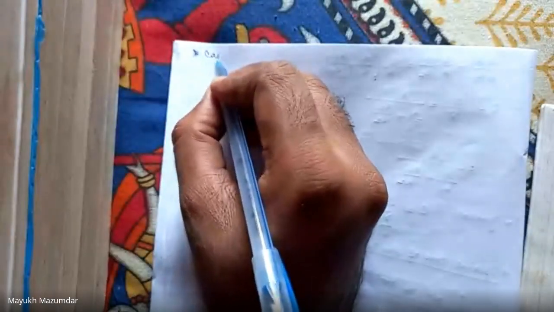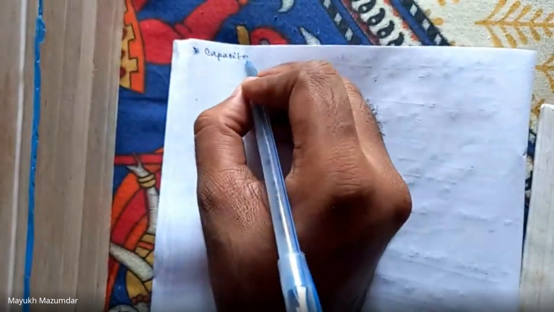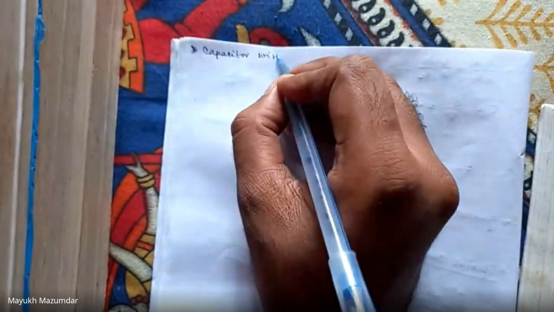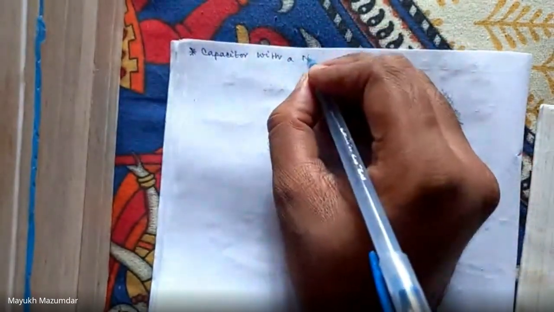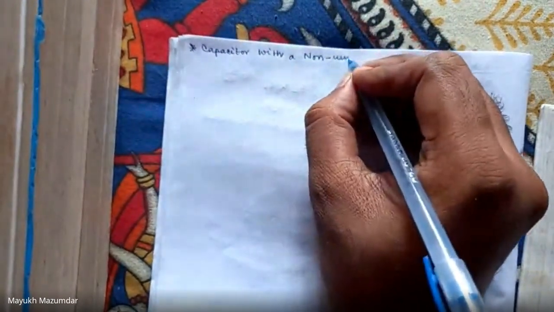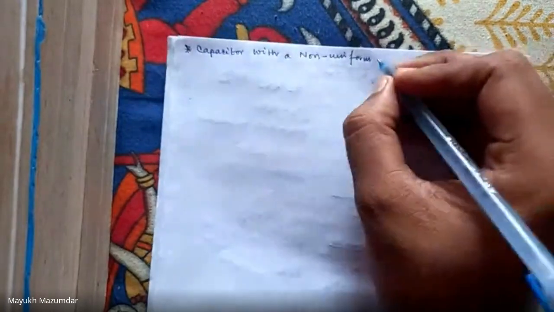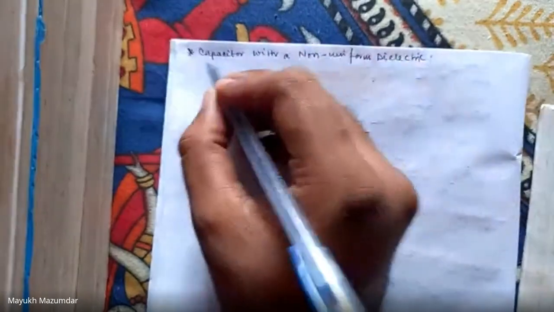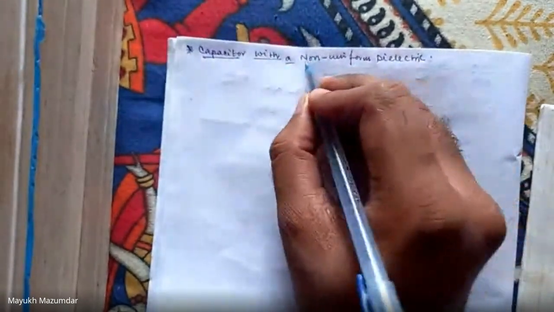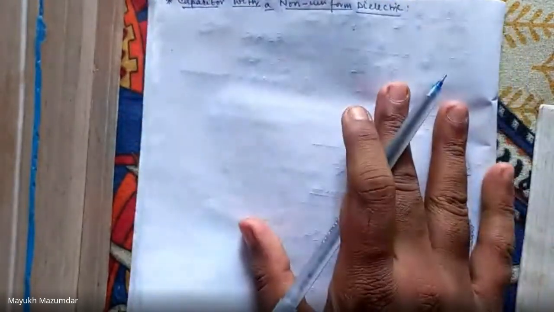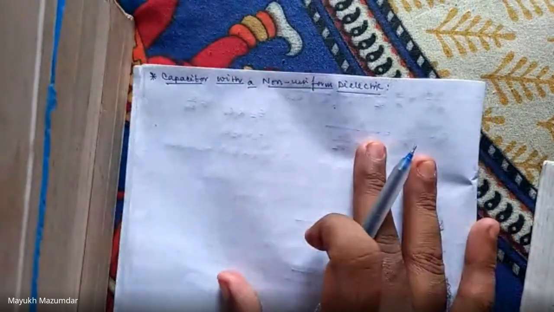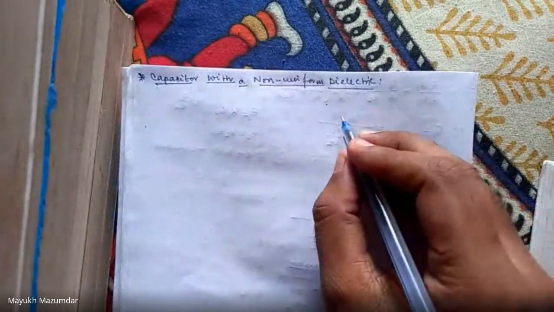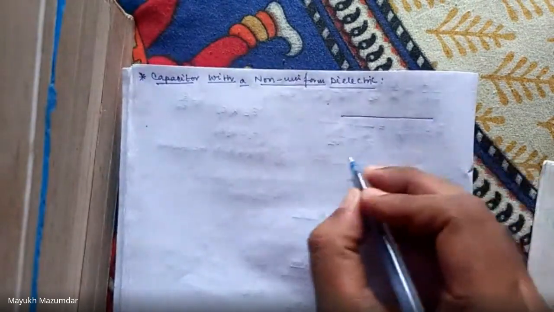The capacitor with a non-uniform dielectric. The capacitor is obviously the parallel plate capacitor. I think this thing was there in your class 11, maybe a little bit. I don't know, maybe you have forgotten. So I'm just drawing it.